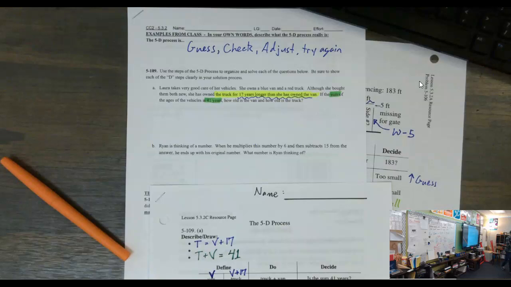Once we do Ryan's, we're going to take a break. Once we do Ryan, we're going to take a little reading about Ryan.